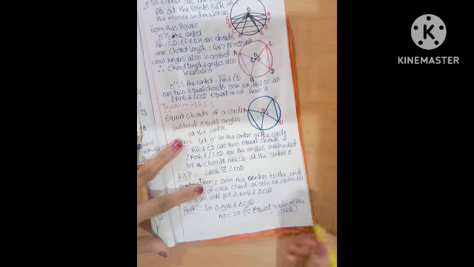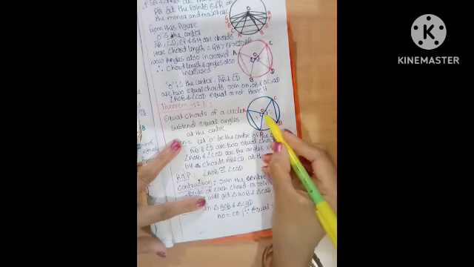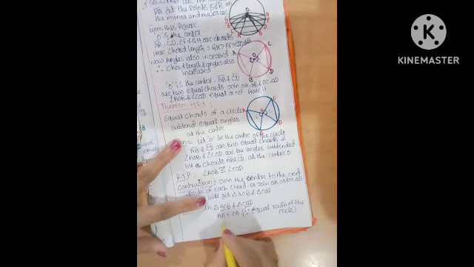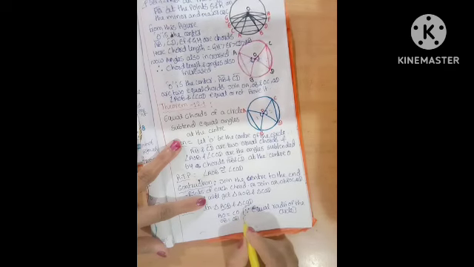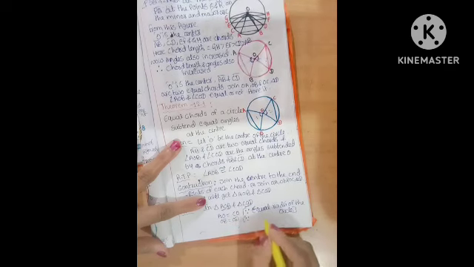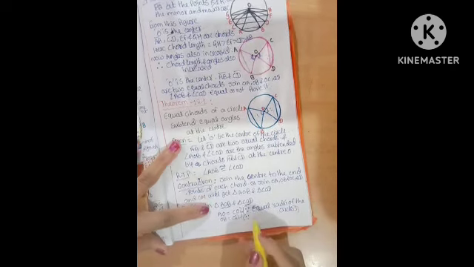The plural form of radius is radii. Okay, are you clear? Next, another one: OB is equal to OD. These two are also the same, equal radii, the common equal radius.